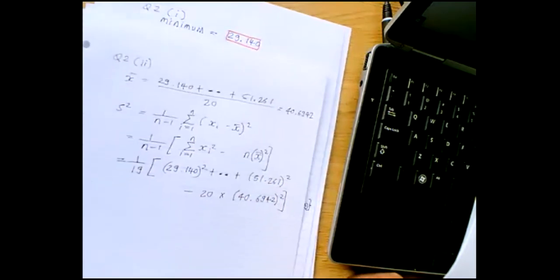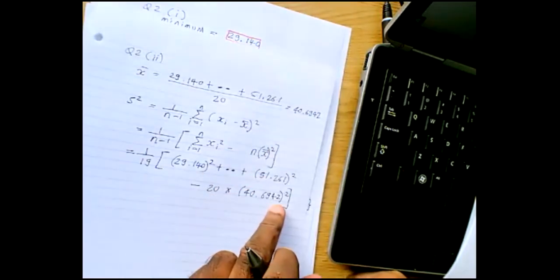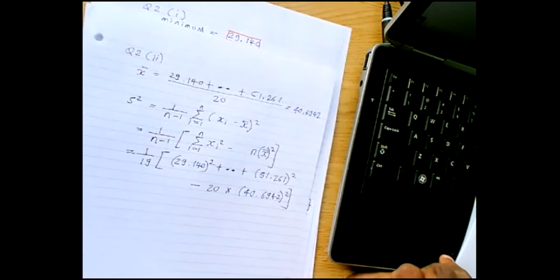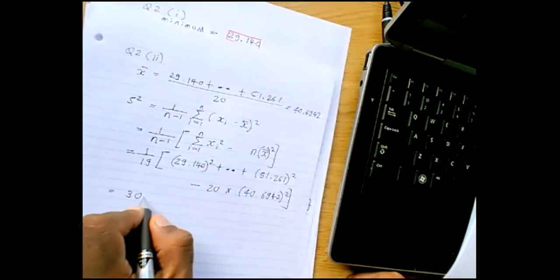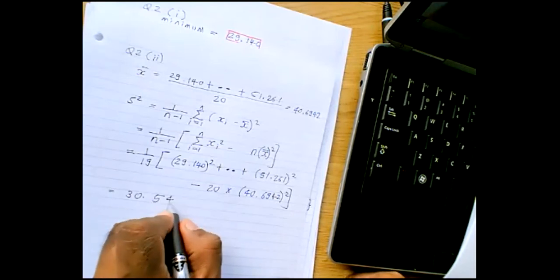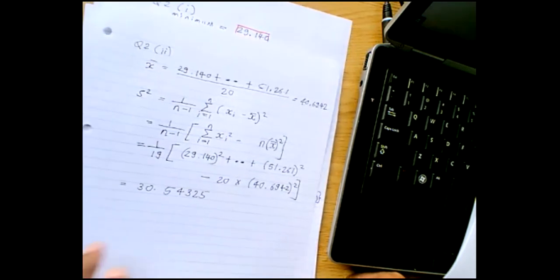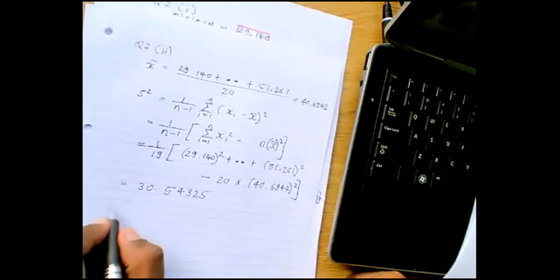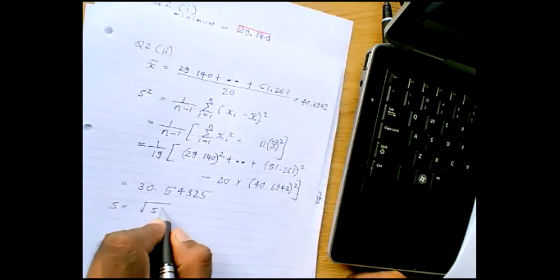Okay. Right, this is the sample mean which we computed over here, n times x bar squared, right? Now, if you work this out, this will be equal to 30.54325, right? So that's the sample variance. Now, to find the sample standard deviation, you take the square root of this.